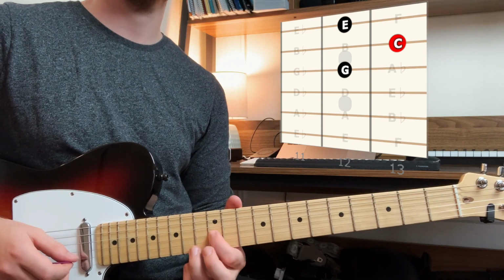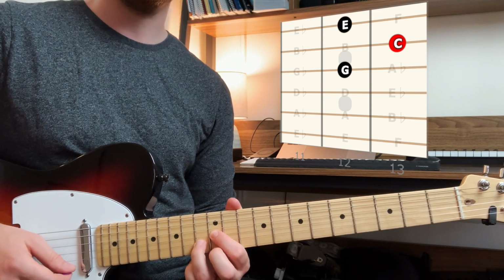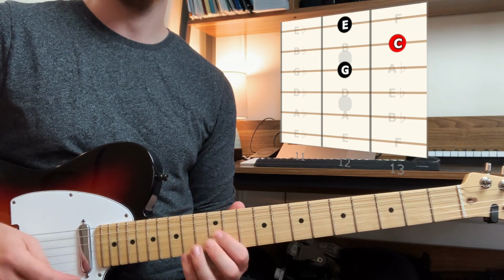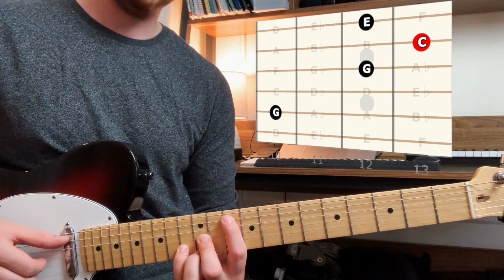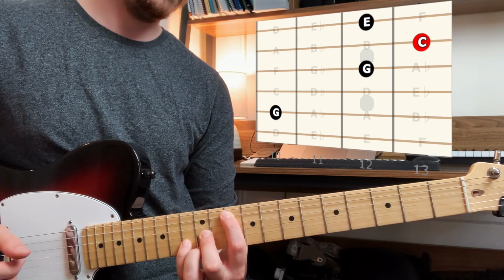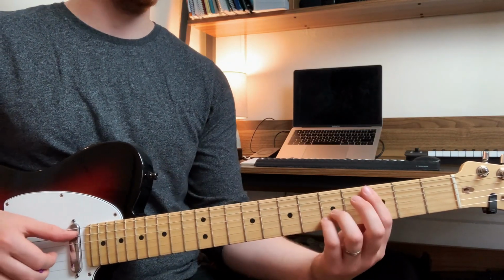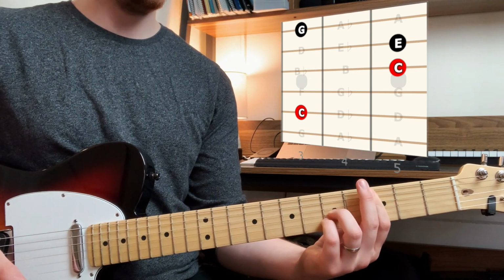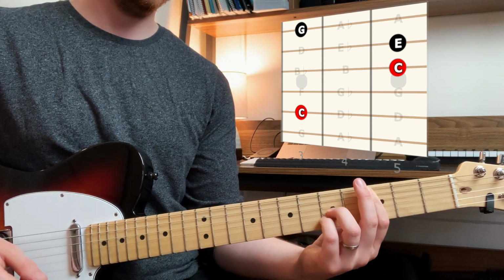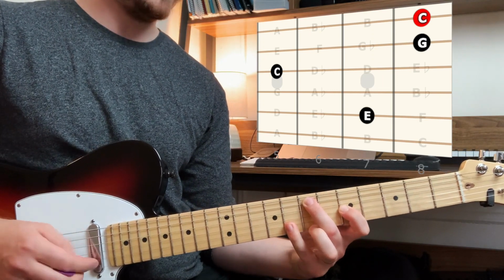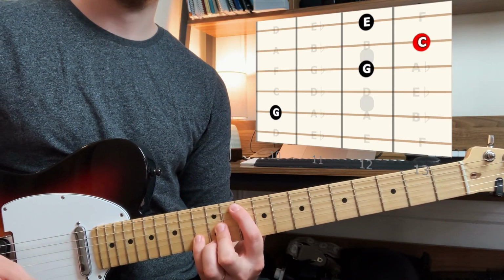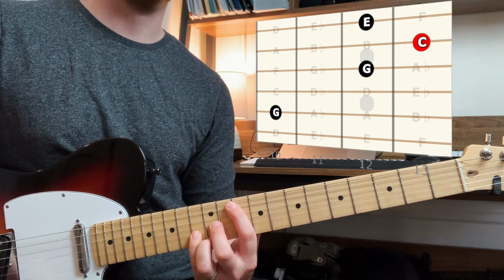So we have G, C, E, that would be on the 12th fret of the 3rd string, 13th fret of the 2nd string, 12th fret of the 1st string. Now we want to grab our G, and our G would be found on the 10th fret of the 5th string. So our 3 inversions would be C, down here with our 3rd fret on the 5th string, E with our 7th fret of the 5th, and our G on the 10th fret of the 5th. So these are all the major chord inversions.